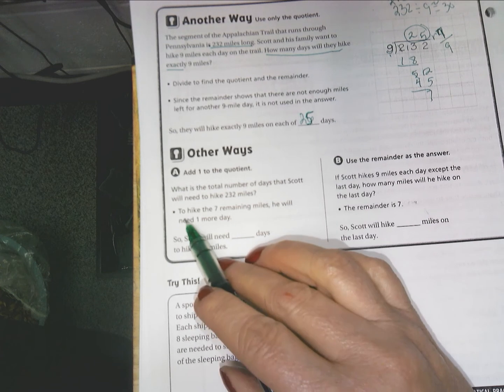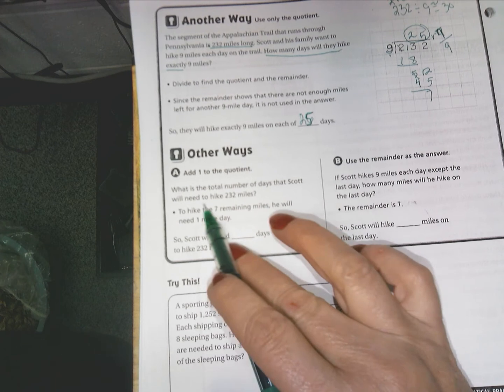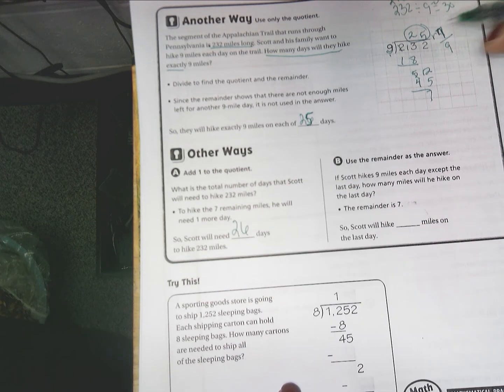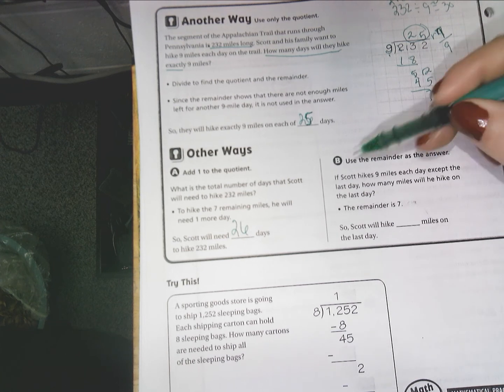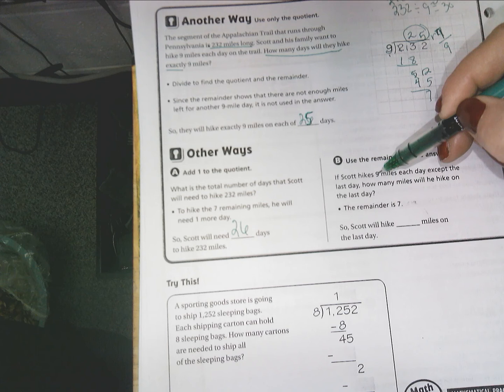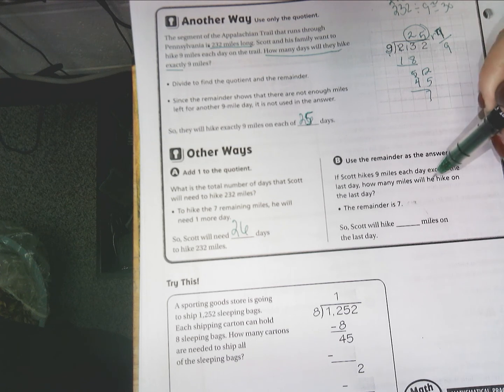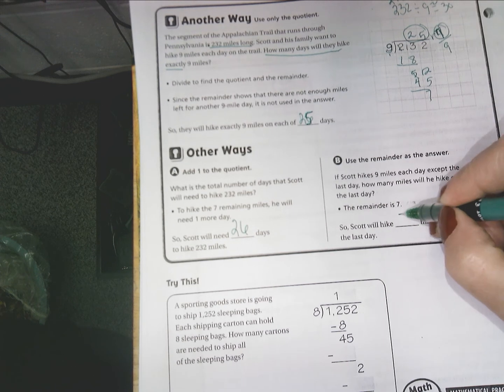So what is the total number of days Scott will need to hike the whole thing? Then it would become 26 because I have to add another day to hike that on. If he's hiked 9 miles each day except on the last day, how many miles would he have to hike on the last day? Well, how many are left? 7.